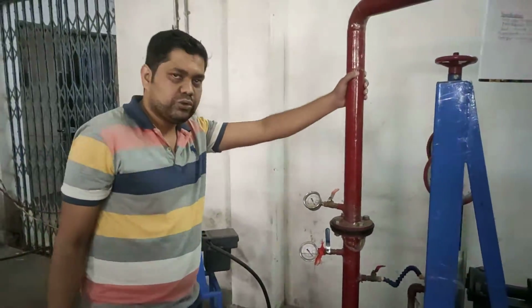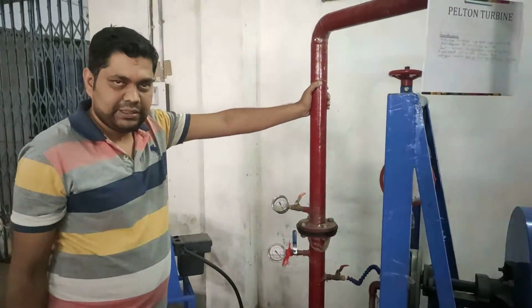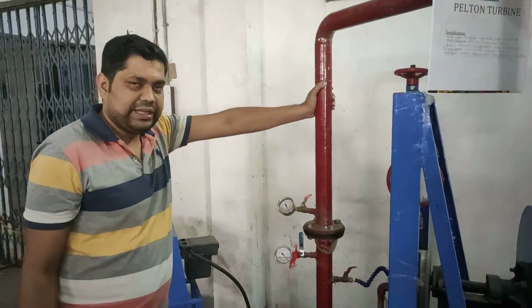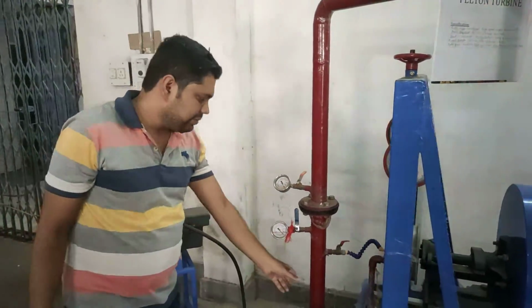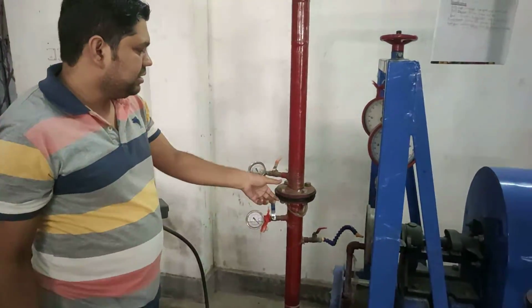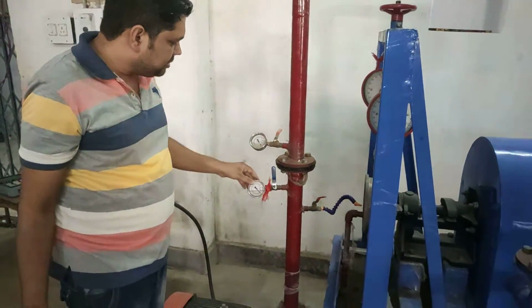Means if you go through a pipe, there should be losses there. In any pipe you can measure that some losses occur in the energy level. So here is the inlet of the centrifugal pump pipe. Here is a flange outlet pipe. So here is the inlet pipe.